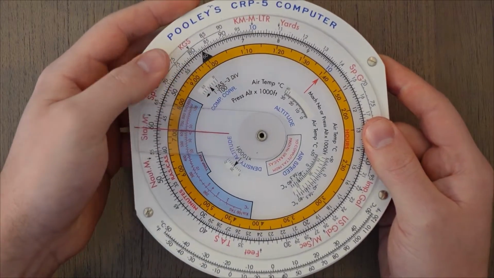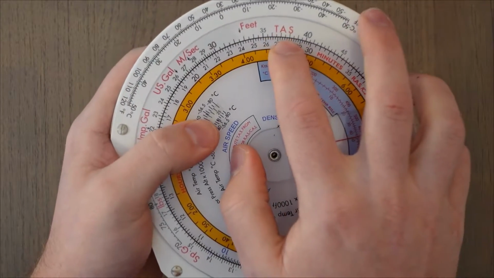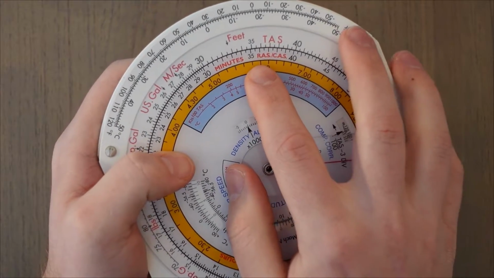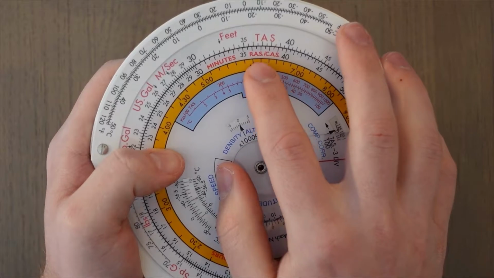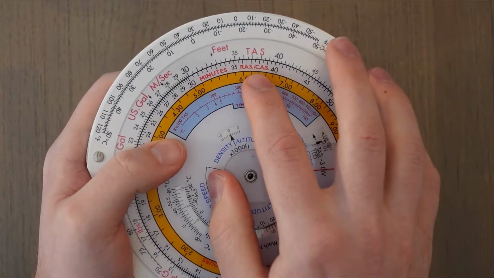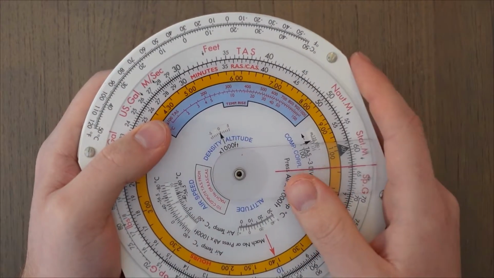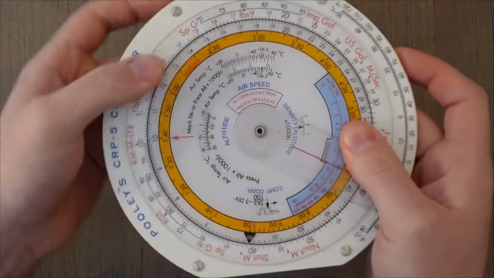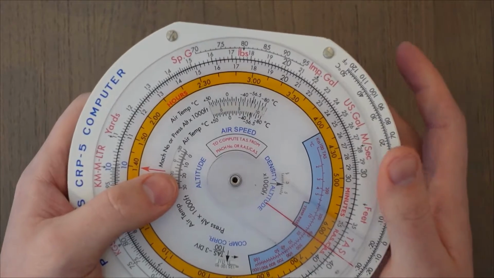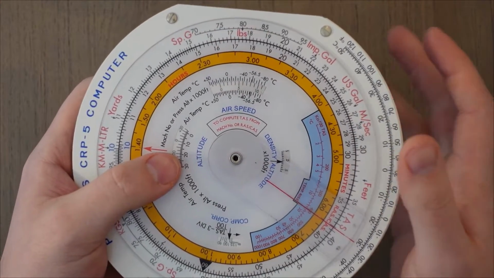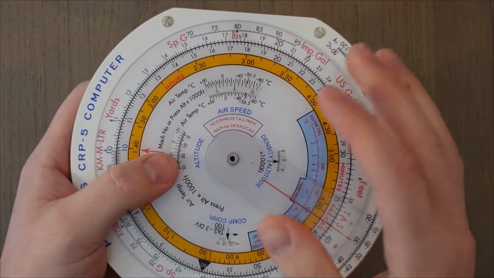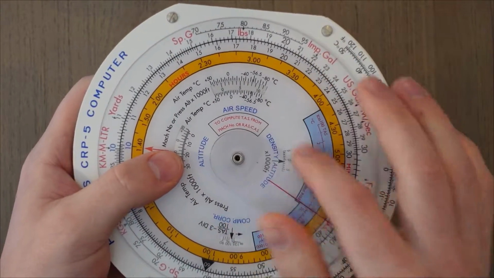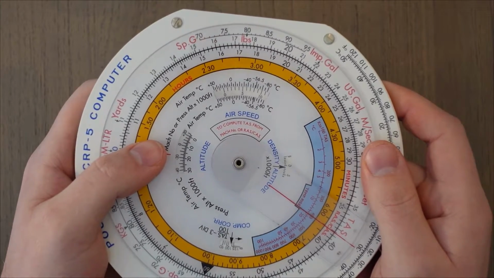You can see that on the outer scale up here, we have true airspeed, and then on the inner scale here, we have RAS/CS, rectified airspeed/calibrated airspeed. This means that we can convert between the two. We do this using the airspeed window, which is here. The true airspeed will rely on the pressure altitude and the temperature at that altitude. And that's basically what we put in this window, and then we compare the values from the inner and outer scales.